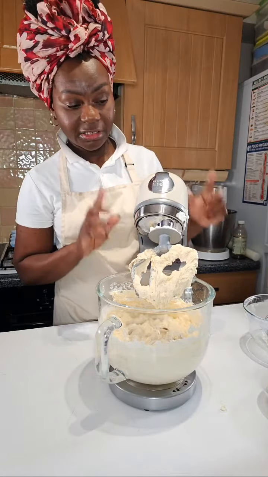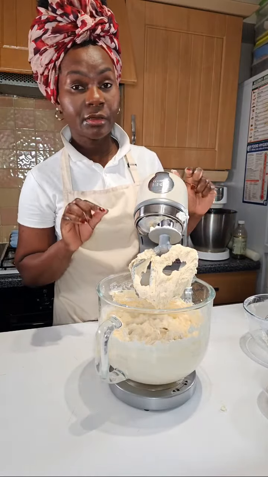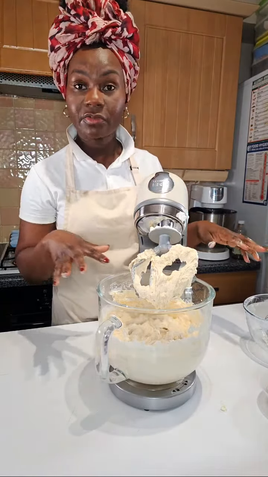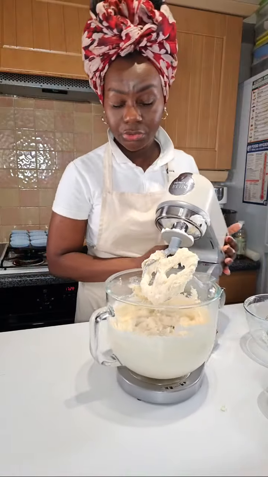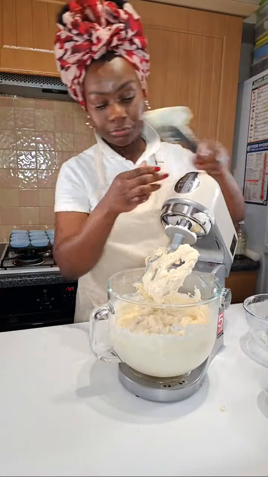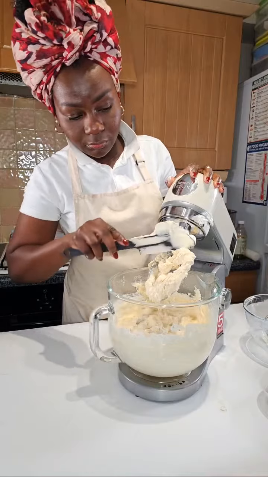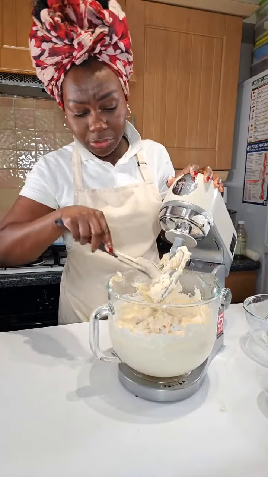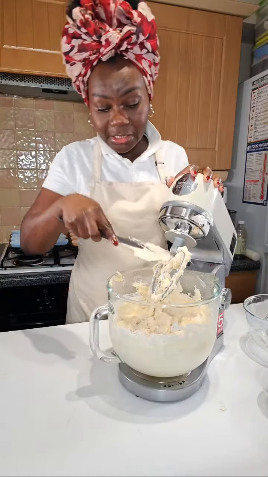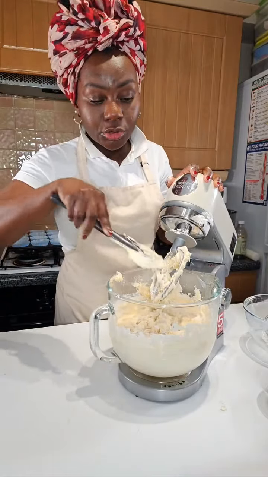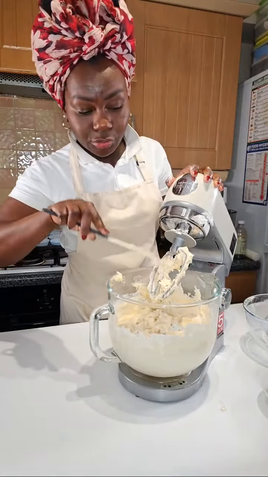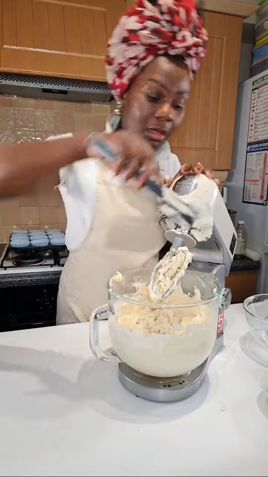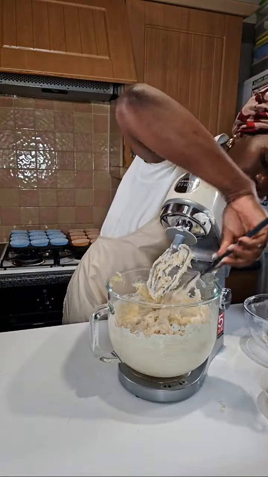So I'm going to stop the mixer now, and perhaps do the rest of the mixing by hand, and I'll show you that in a moment. What I've done here is that the flour has just about mixed in. If you could have a peek into my mixer, you would see that there is still dry flour on the surface of the batter.